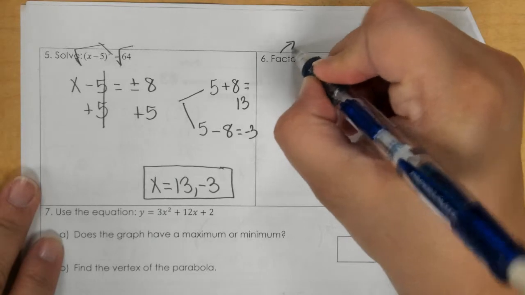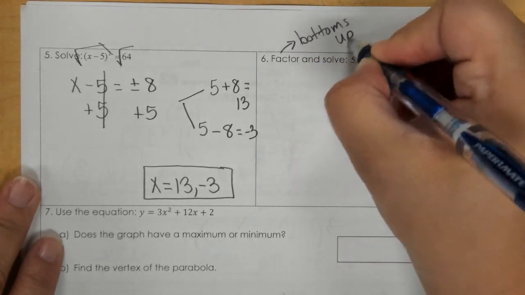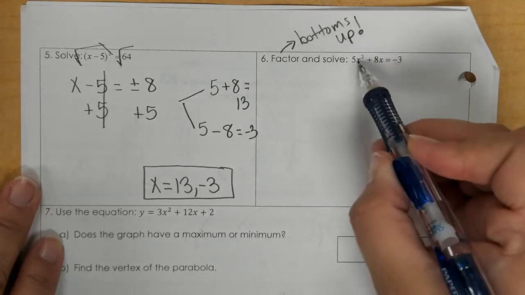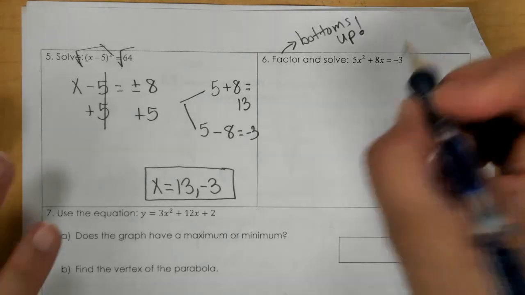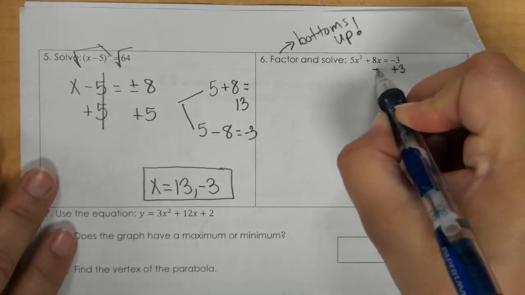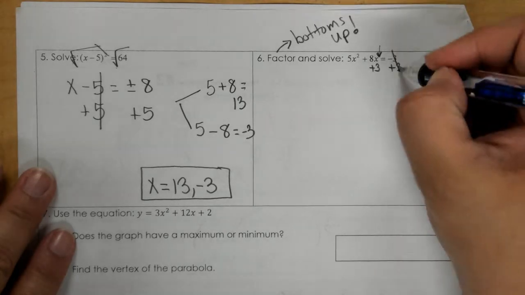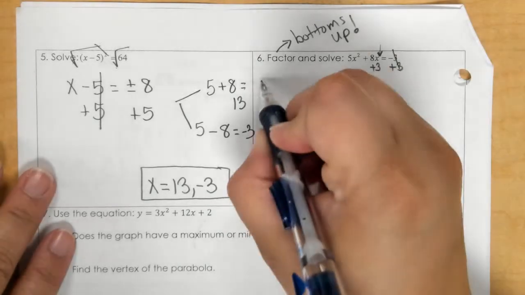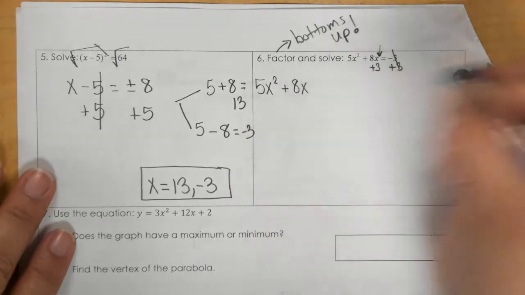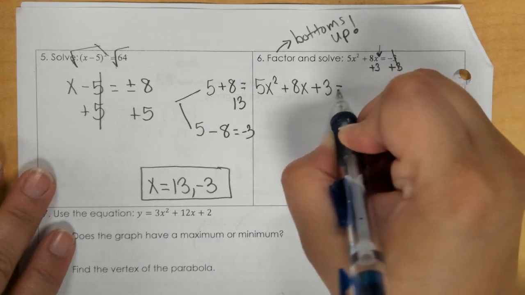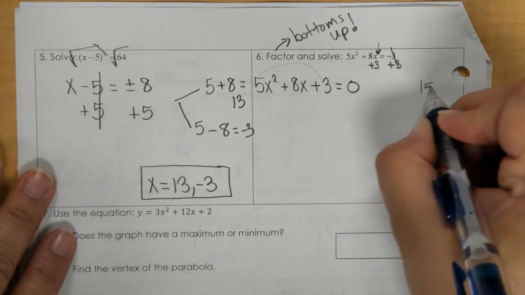So this one is going to be bottoms up because of that number in front of x squared. And we have to make it in standard form. So we're going to add the 3 over to the other side, and we're going to put it right in there after the 8x. Make that 0. So 5x squared plus 8x plus 3 equals 0. 5 times 3 is 15.